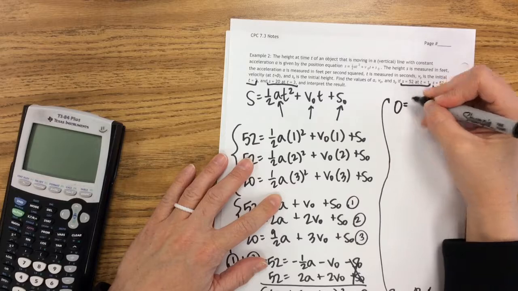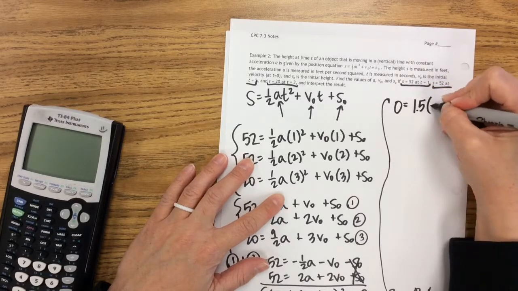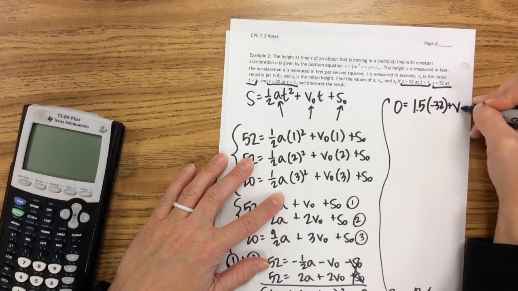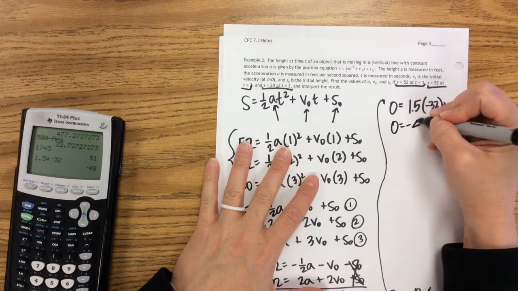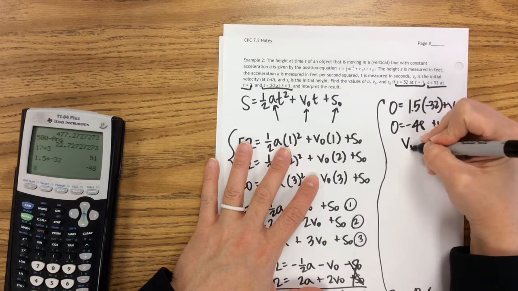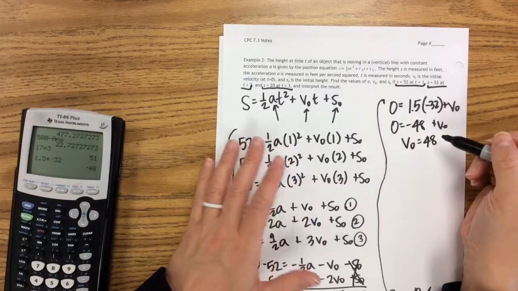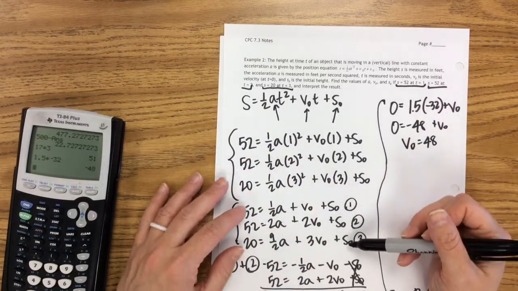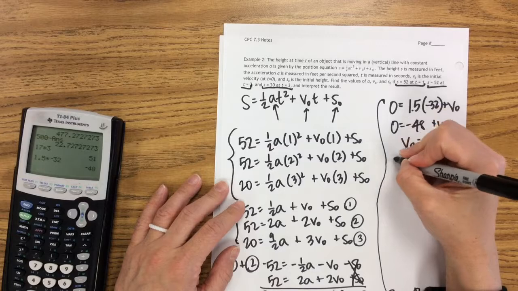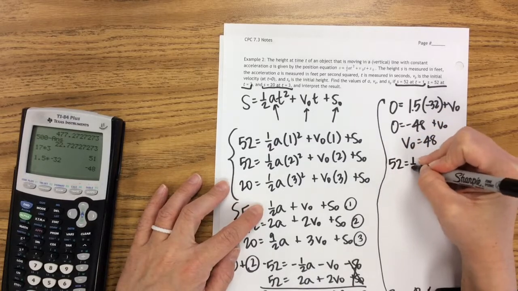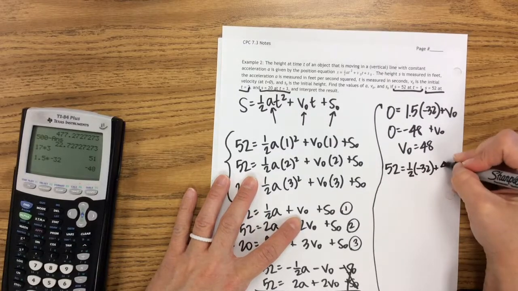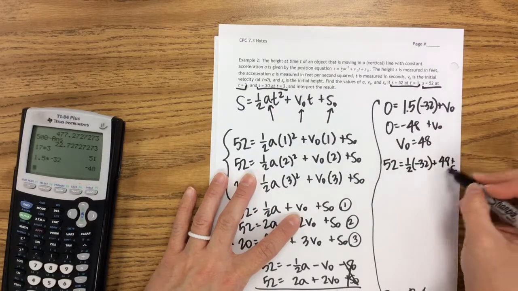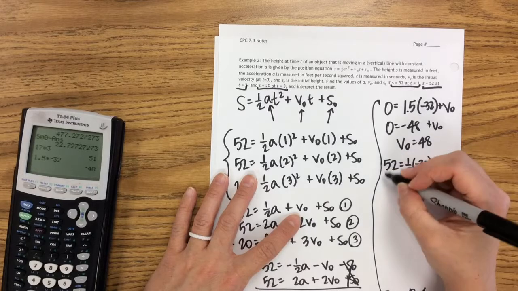So 0 equals 1.5 times -32 plus v naught. 1.5 times -32 is -48. So my v naught equals 48. Then I'll take that and plug it into any of my original equations. I'm going to pick equation number 1. 52 equals half times a, which is -32, plus v naught, which is 48, plus s naught. And then I'll try to figure out what s naught is.